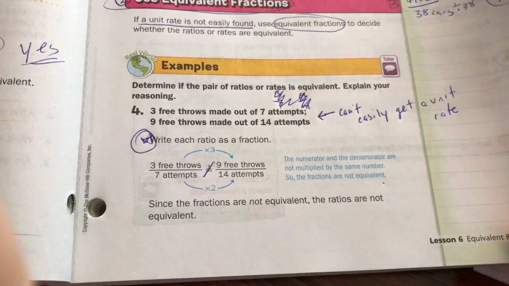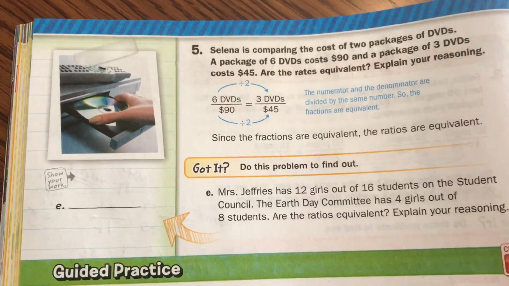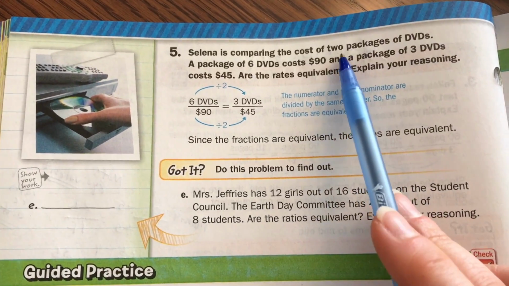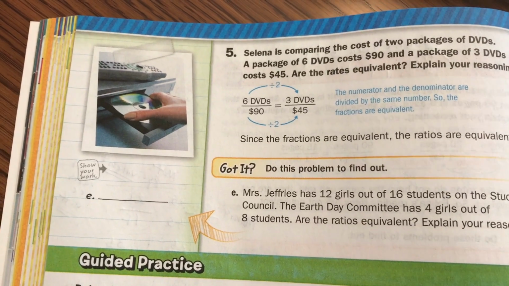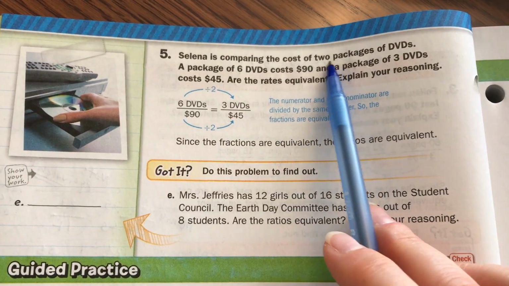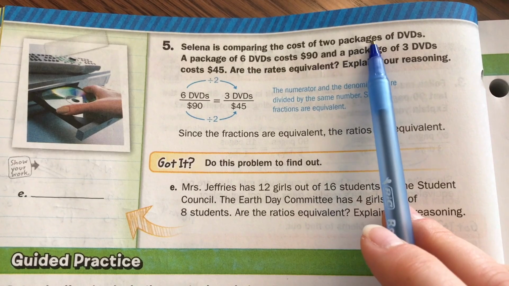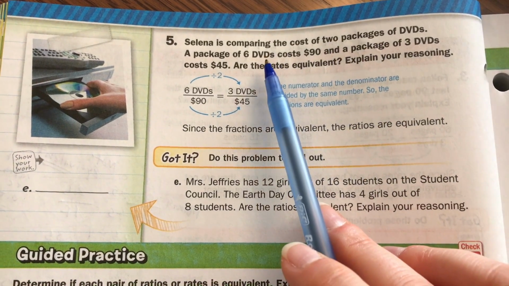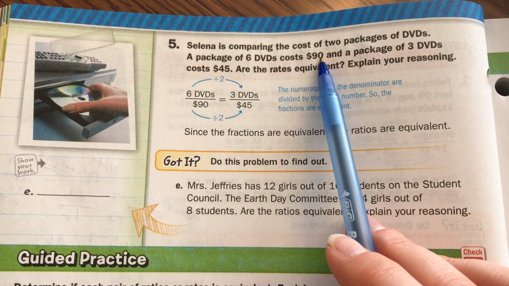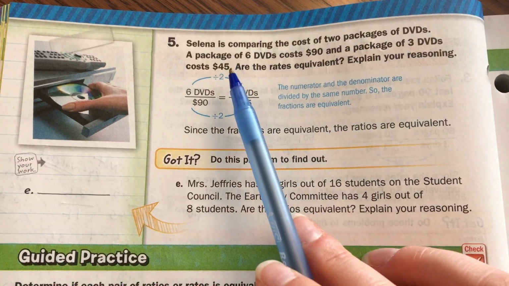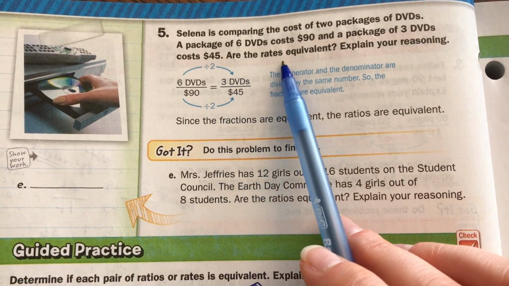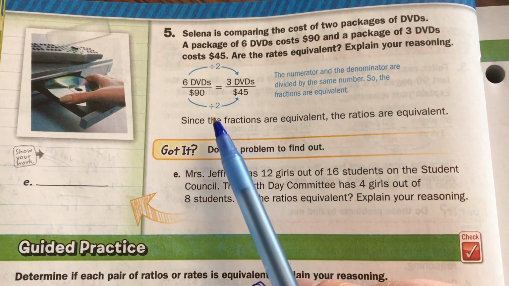So we're going to take a look at an example. Let's go to page 62. Here's the example here. Selena is comparing the cost of 2 packages. By the way, this is the story problem example. Selena is comparing the cost of 2 packages of DVDs. A package of 6 DVDs costs $90. A package of 3 DVDs costs $45. Are the rates equivalent? Explain your reasoning.